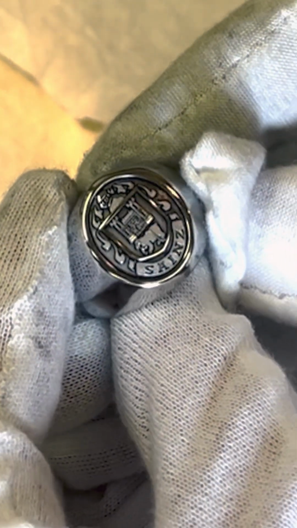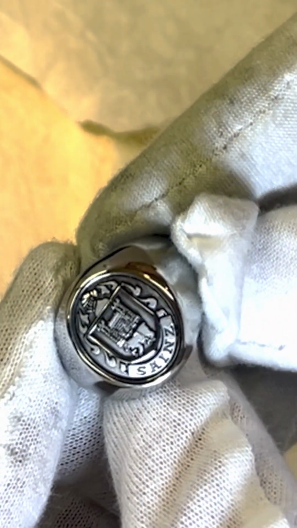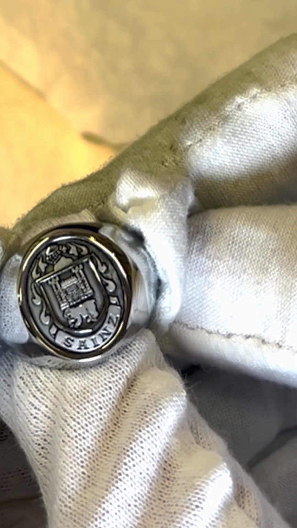We've got Mr. Sign's ring all completed, and I'm just doing the final inspection, and as you can see, the antique is dried on it. We've cleaned it off, and you can see the bear, the chain, the castle, everything perfect and ready to ship off to our customer.